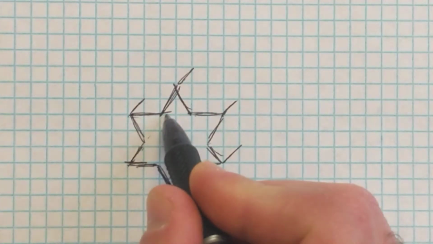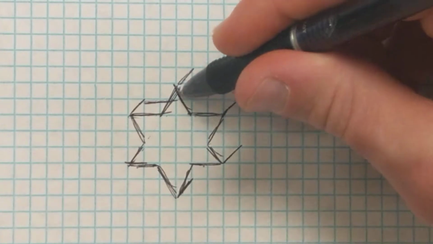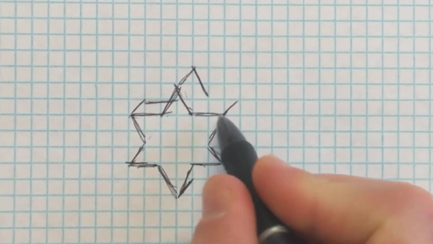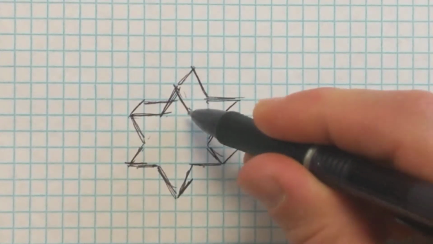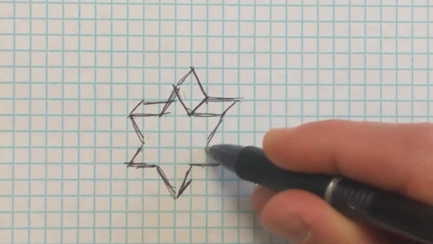Now from here, you go over 1, 2 blocks. 1, 2, and you stop. This one goes across the diagonal of 2 blocks. 1, 2, and then goes straight over. And we are going to connect this line in between. Okay, this one goes down 2 blocks.